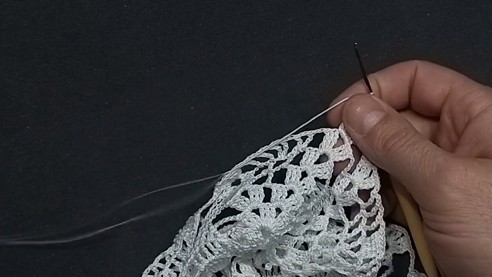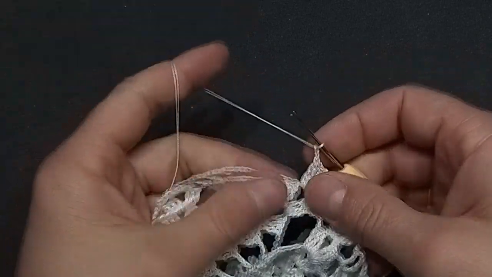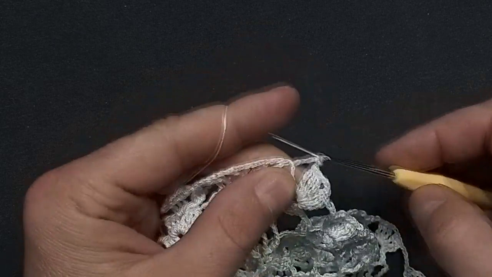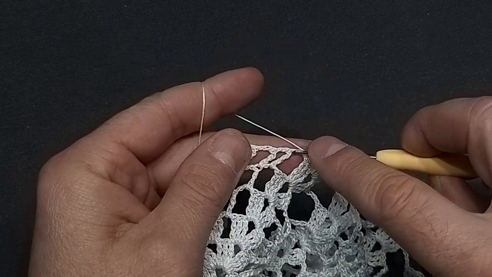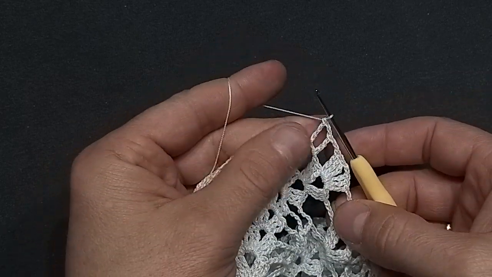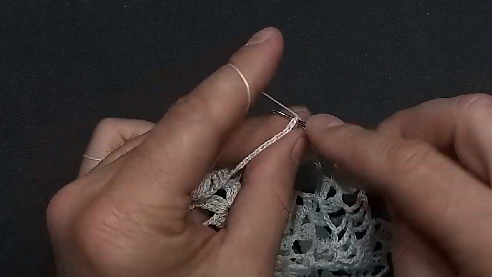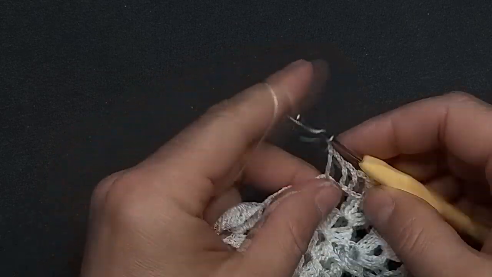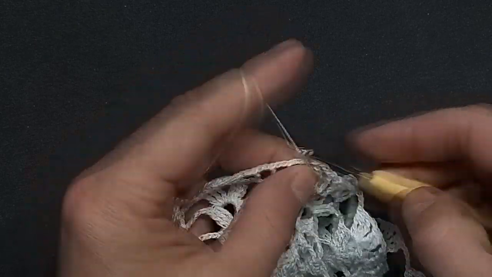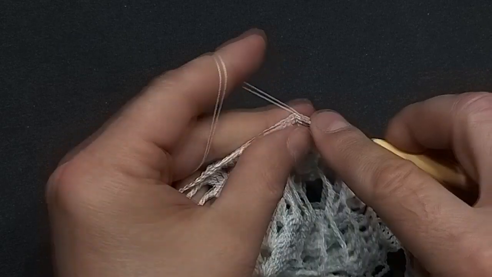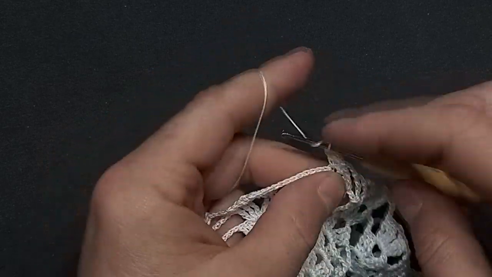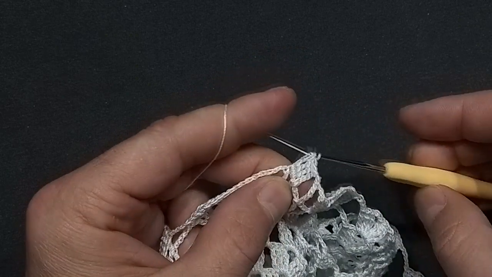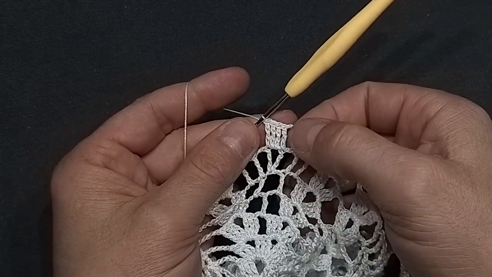chain 2, treble crochet in the next chain 2 space, chain 2, treble crochet into the next stitch, chain 2, treble crochet in the next treble crochet, chain 2, treble crochet into the next treble crochet, 2 treble crochets into the chain 2 space, it's 1 and 2, and treble crochet into the next treble crochet. Now we have this group of 4 treble crochets here.